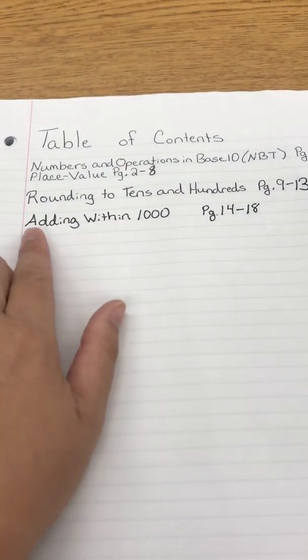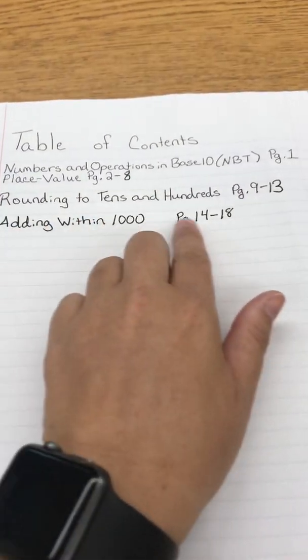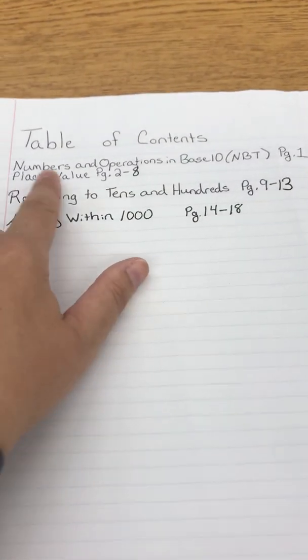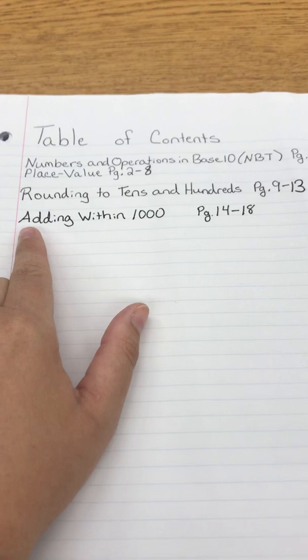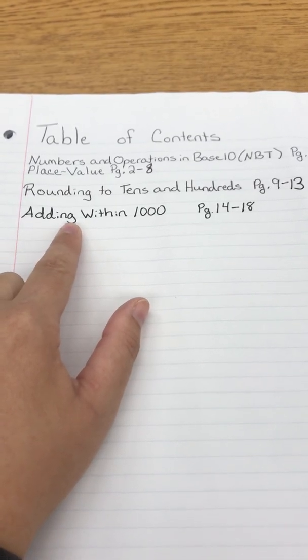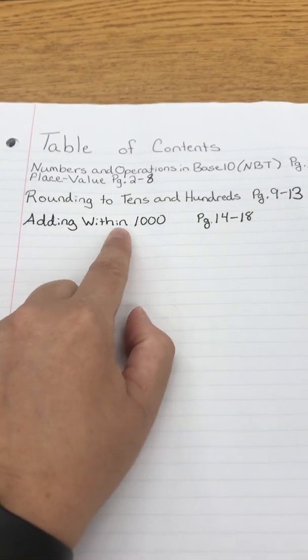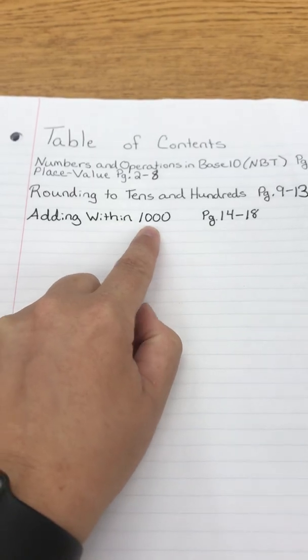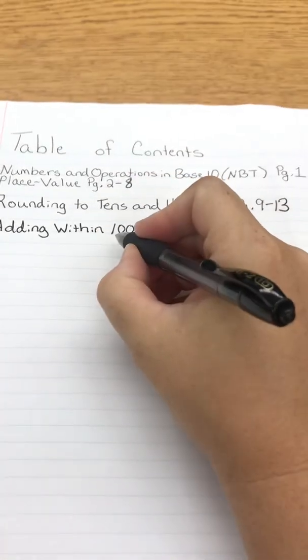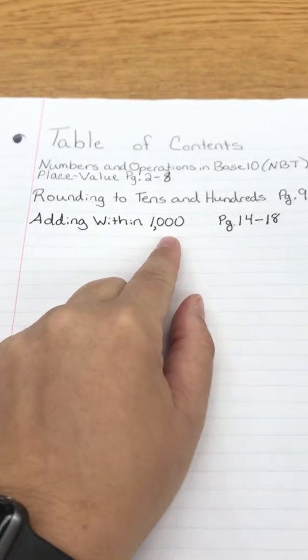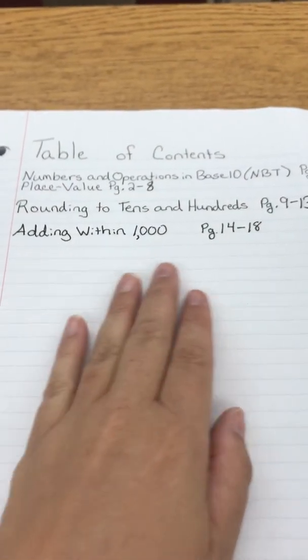So on our next insert, our next standard that we're putting still in numbers and operations is going to be adding within 1,000. Now I'm going to add a comma there so we know that that's 3 zeros behind it. That is our 1,000. We will not have any addition problems that go over this thousands place.